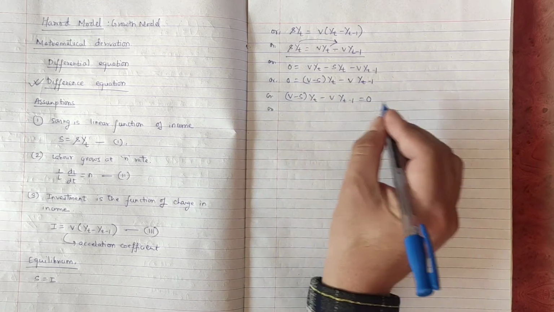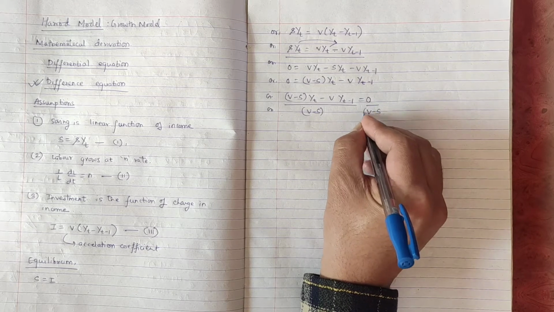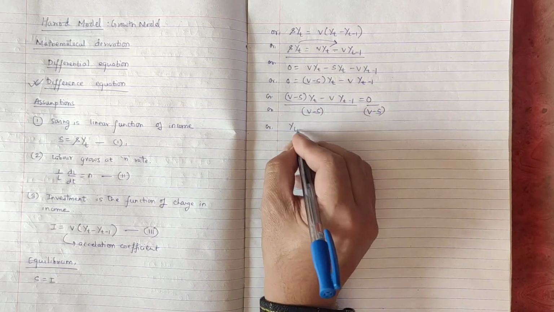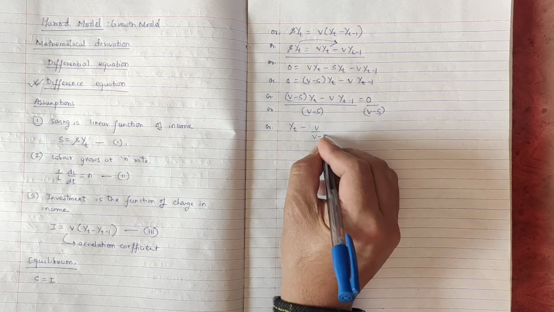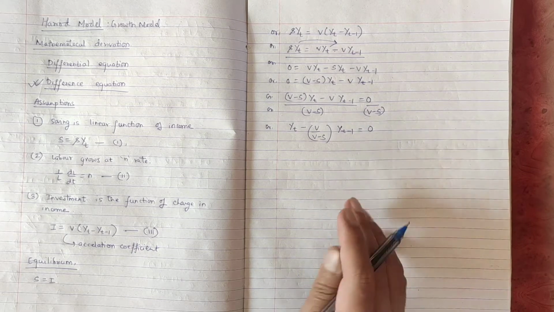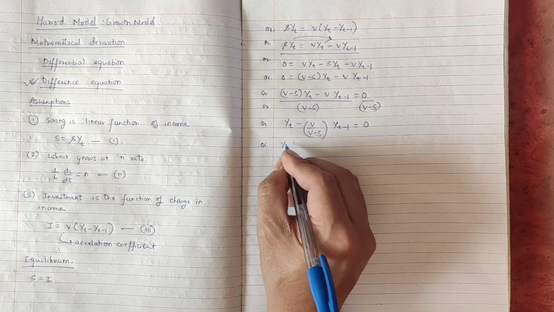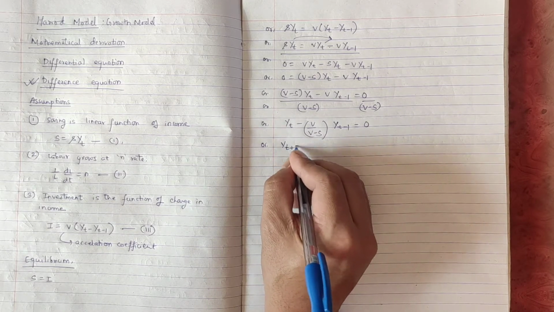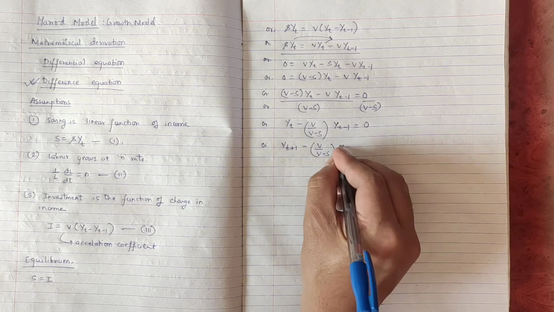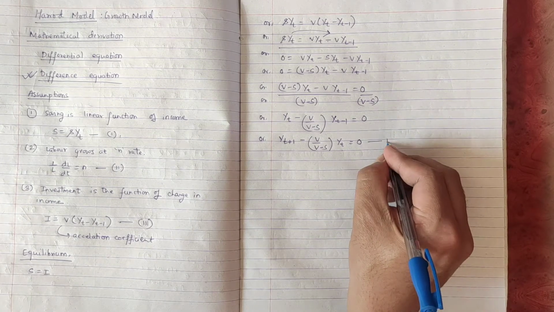Or I will divide this whole term by minus s and the same term on the right side also, so it is Yt minus v by v minus s, Yt-1 equals 0. For the purpose of simplicity, I will write Yt plus 1 minus v by v minus s, Yt equals 0. I write it as 4.